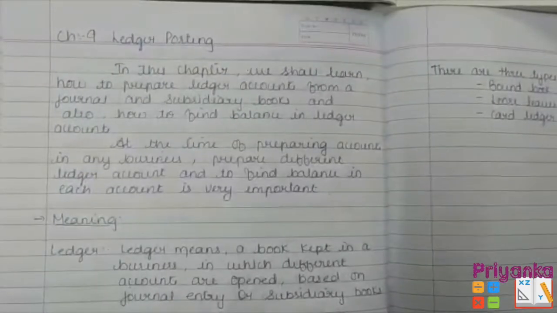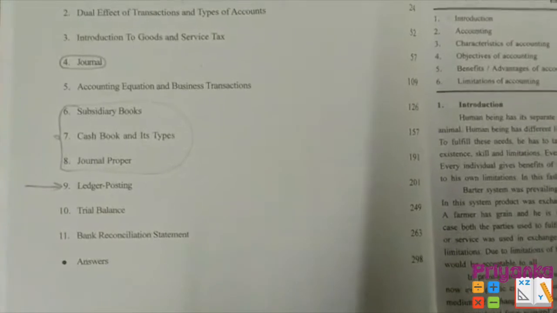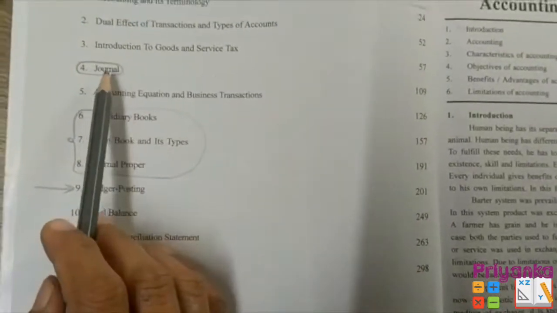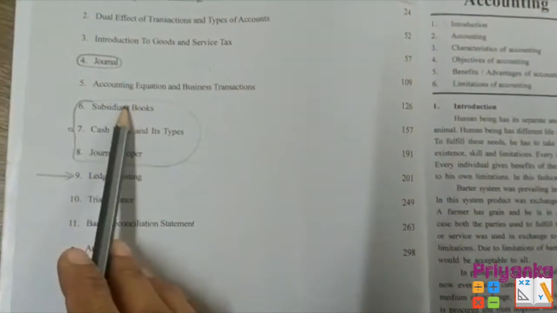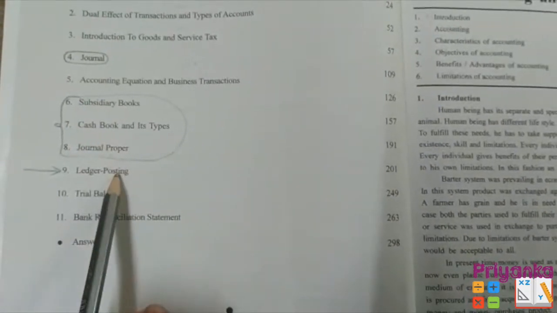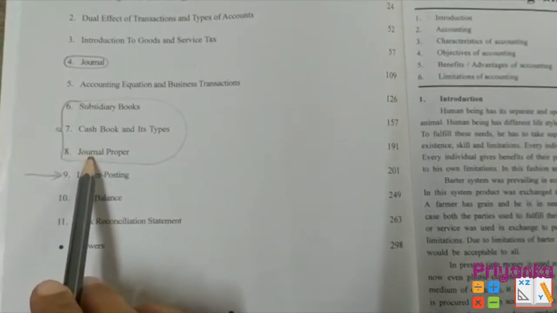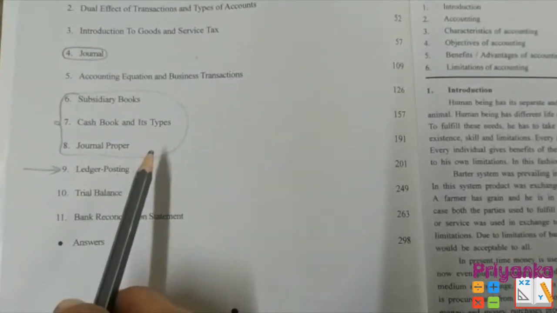Chapter 9, Ledger Posting. Before we start with the explanation, first I'll take you to the index. Here I marked a circle for chapter 4 and the 6th chapter. These all are the subsidiary books. In chapter 9, we are again going to learn chapter 4. Take it as a kind of revision.